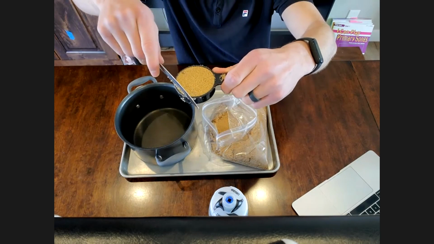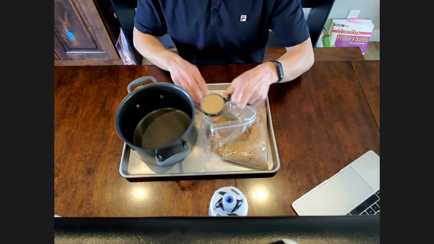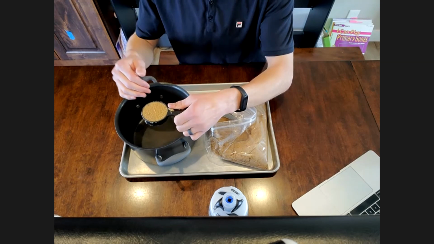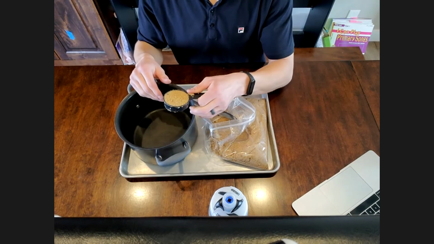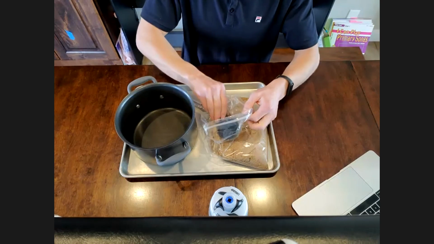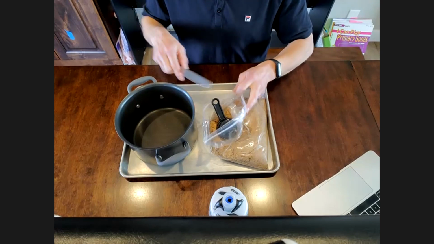So again, that's kind of how you do it. If I were to measure this, I would have my pot right here close by, so I can dump it into my pot. Again, it's bridging that gap when I'm pouring so I don't have a big mess. So it's really close and easy to do right there. So that is one way to do brown sugar.